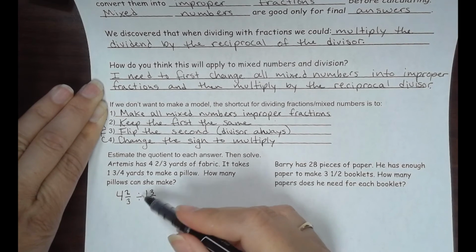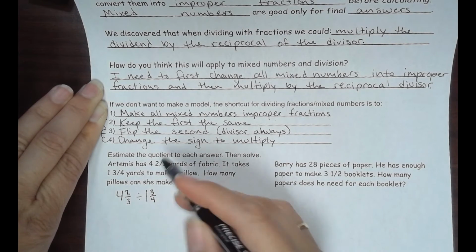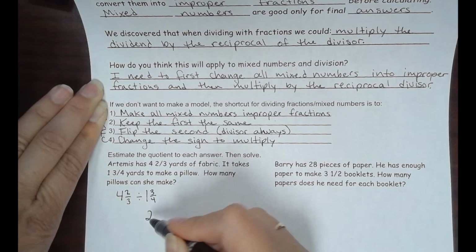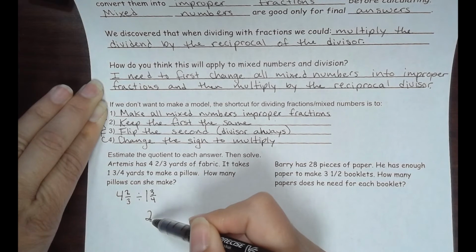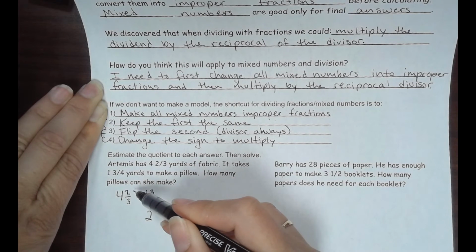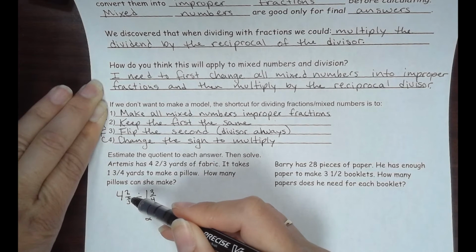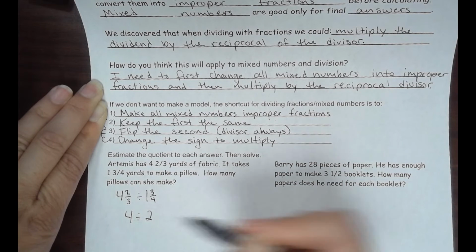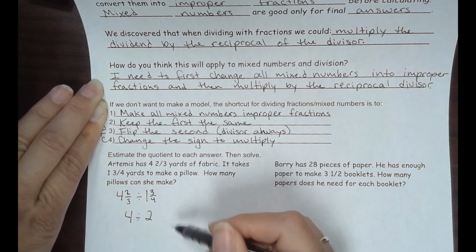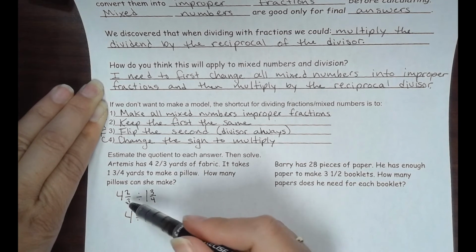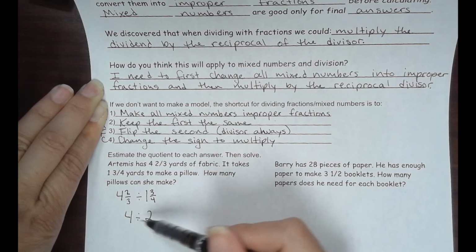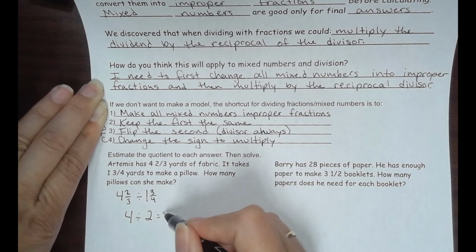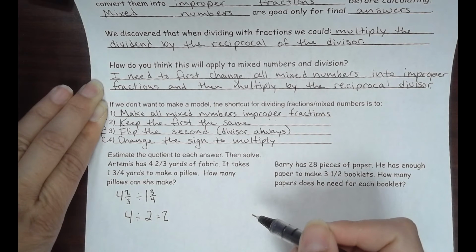So if I round my divisor up and this number down, that would be an underestimate. I'm going to round this up to 2 because it's about 2 yards. And now this, I want something that works with 2. If I round all the way up to 6, that's going to give me an inflated idea of what I can make. So I'm going to round down to 4 because 4 works great with 2. And it is closer to 4 2/3. But if I round it to 5, which a lot of you want to do, because you just want to go to the nearest whole, then it just doesn't work as well with 2. Okay, so 4 divided by 2 is 2, so my estimate is about 2 pillows.